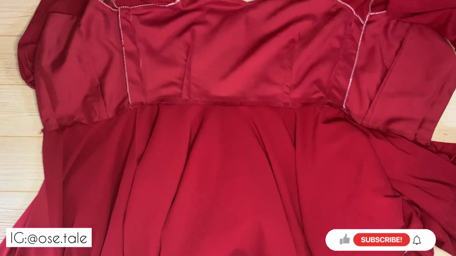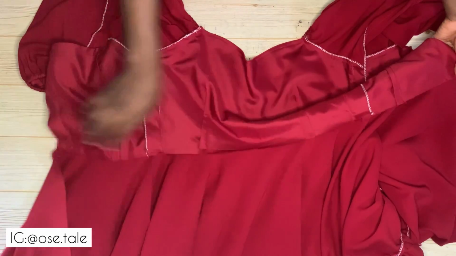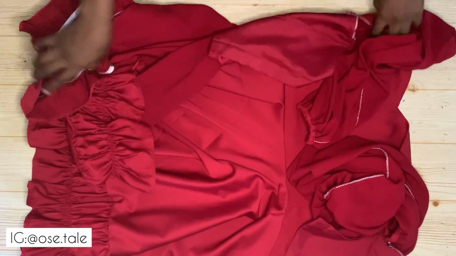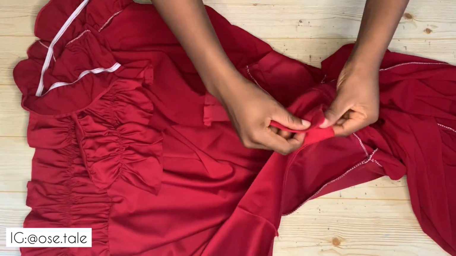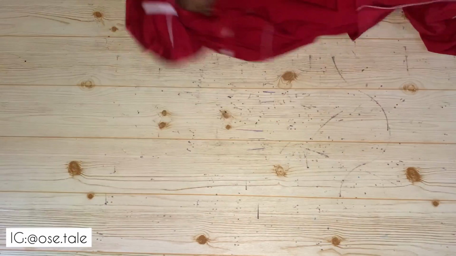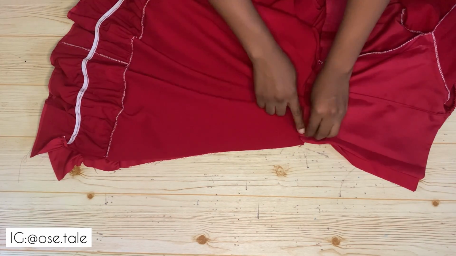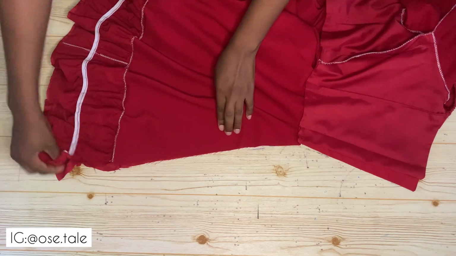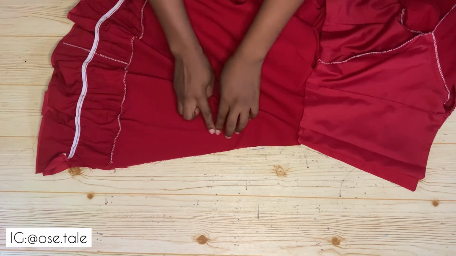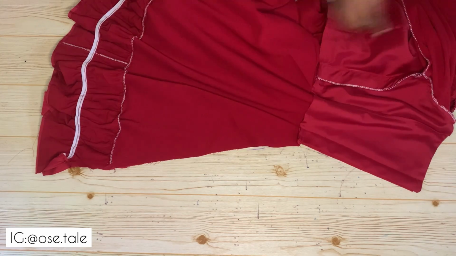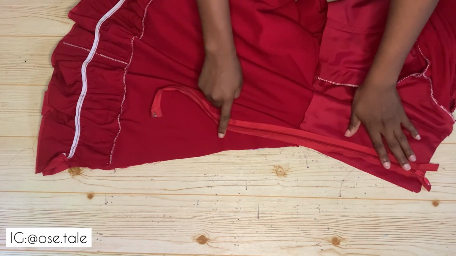This is what I had after I was done joining, guys. Now the next thing I'm going to do is I'm going to go ahead and place this zipper allowance area together just like this. You're going to measure from this waistline. You will measure down about 6 to 7 inches. Then you will join from that point all the way to the down. Now this part where it's going to be open, you're going to go ahead and fix your zipper to it.